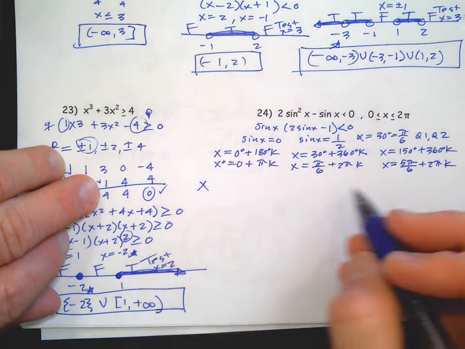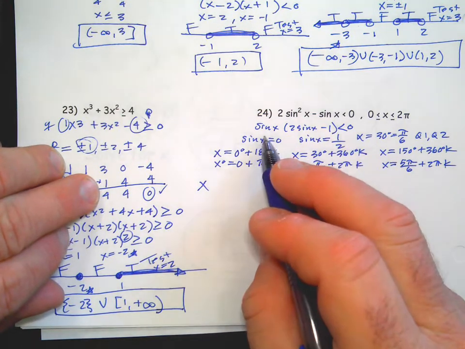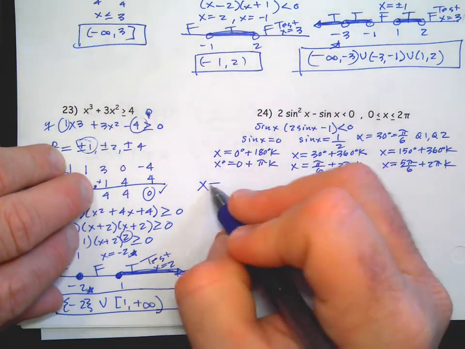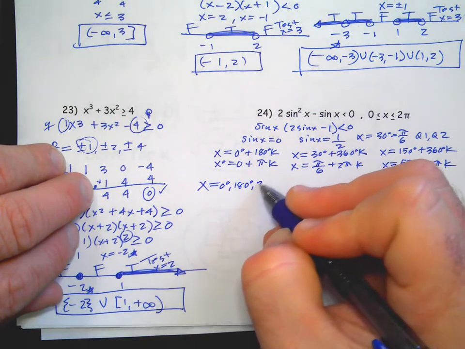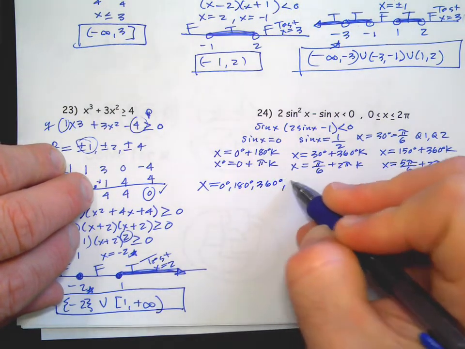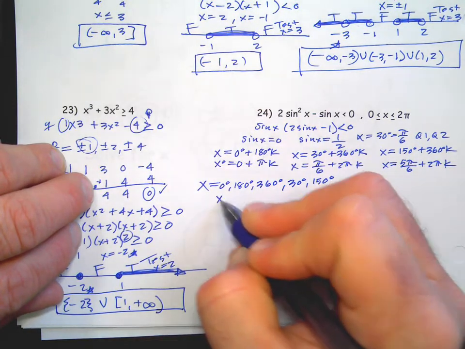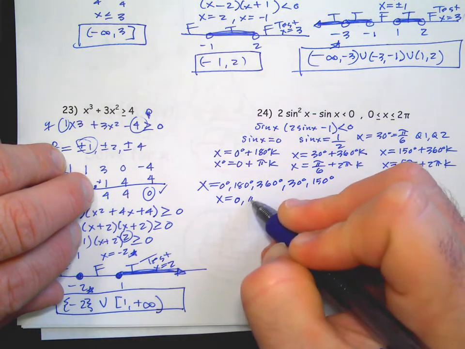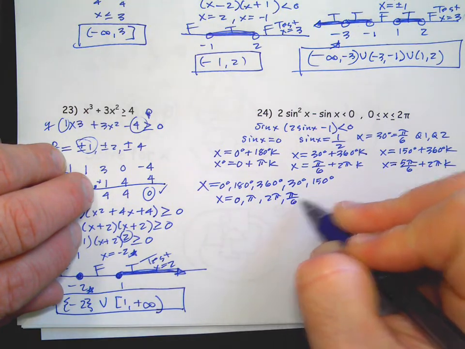None of these are boundaries for trig. That's when sine or cosine equals plus or minus 1 once you isolate it, which isn't happening here. So we've got 0, 180, 360, 30, and 150, or 0, pi, 2 pi, pi over 6, 5 pi over 6.